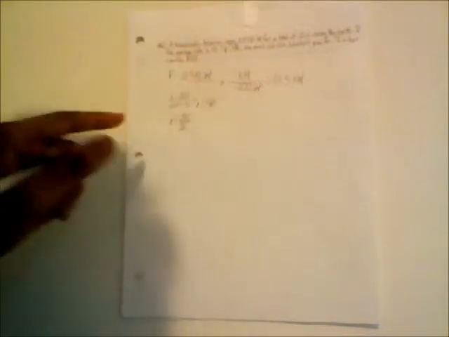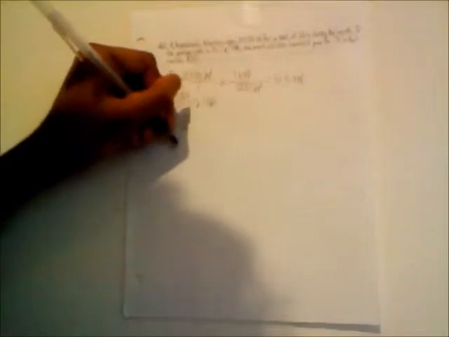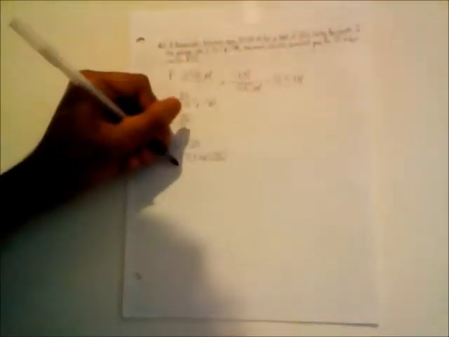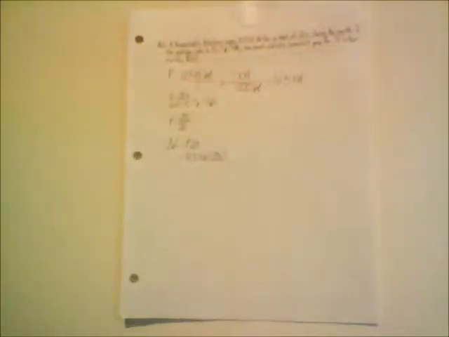Now we have our formula, which is P equals delta E over delta T. Since we have P and we have delta T, we need to find delta E. So we rearrange the formula and we would say delta E equals P times delta T, which equals 10.5 kilowatts times 20 hours, which equals 210 kilowatt hours.